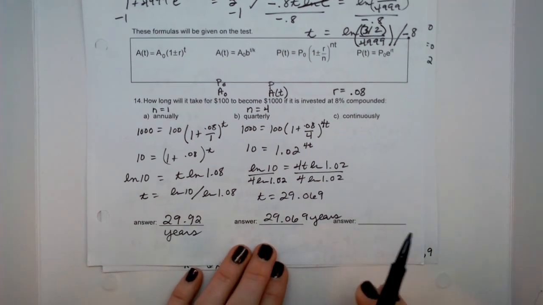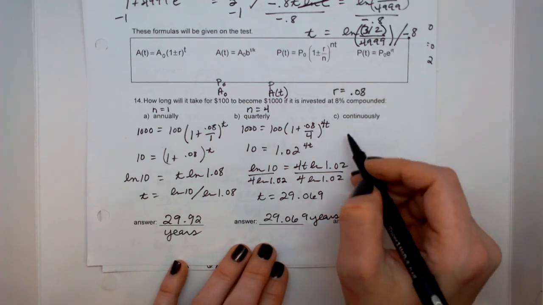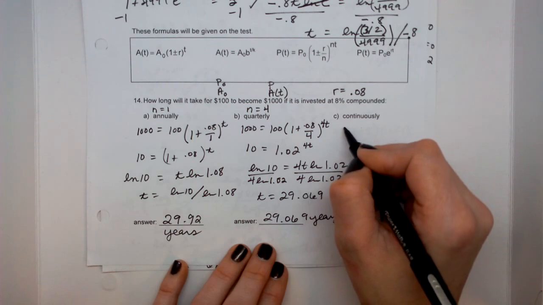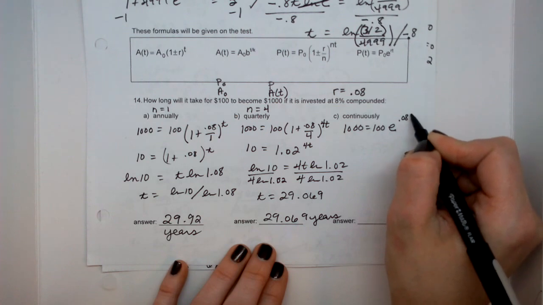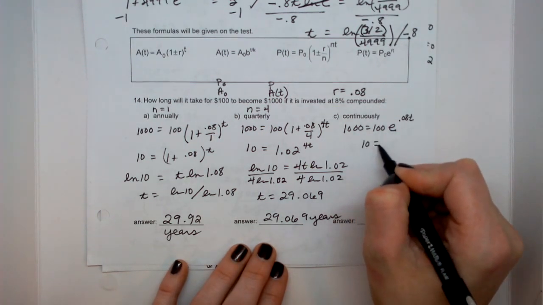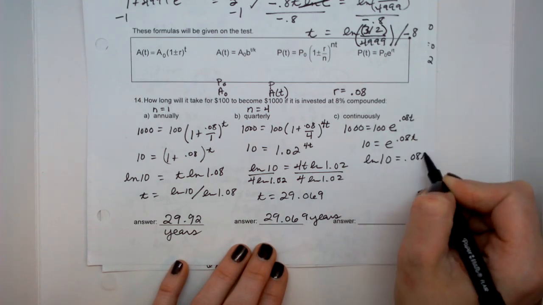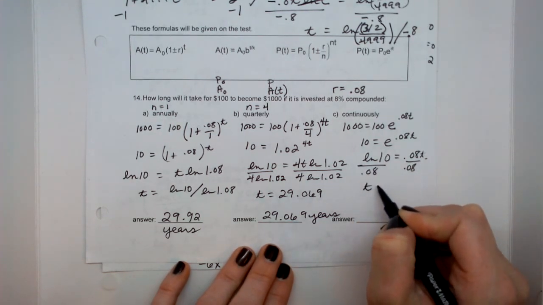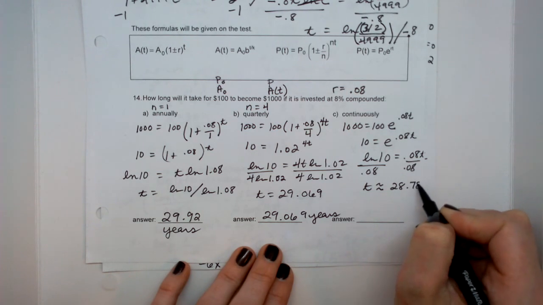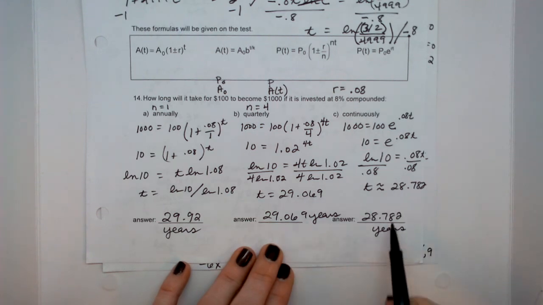It's very slightly different. Okay, compounded continuously, you know that means to use the last formula, P of t equals P sub 0 e to the rt. So we have 1,000 is equal to 100 e to the 0.08t. Divide by 100. Take the natural log of both sides. Divide by 0.08. So t will be approximately 28.782. Okay, so this would be your best option if you were choosing which type of interest to go with.